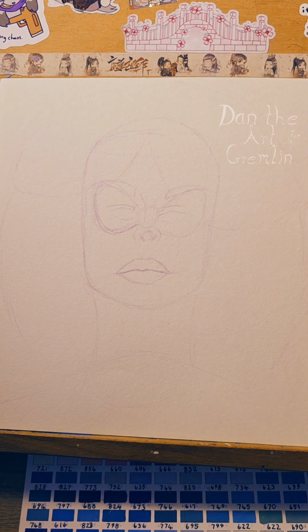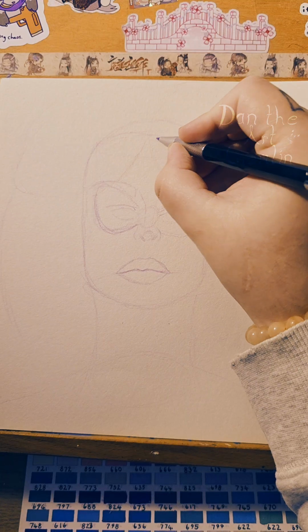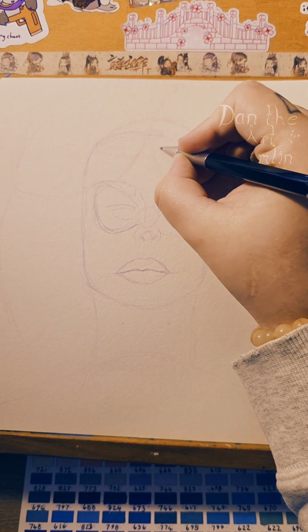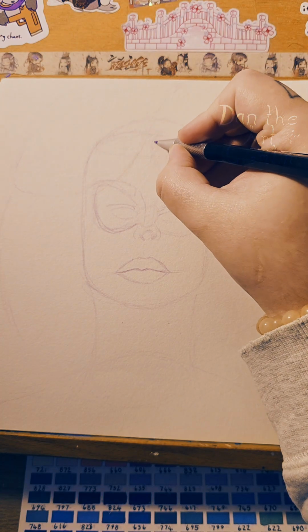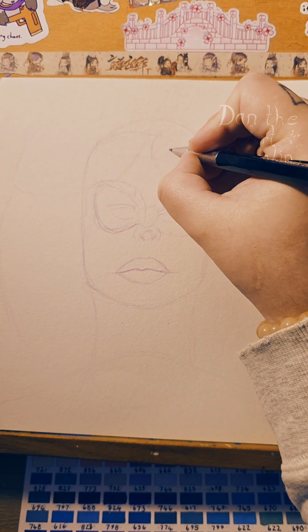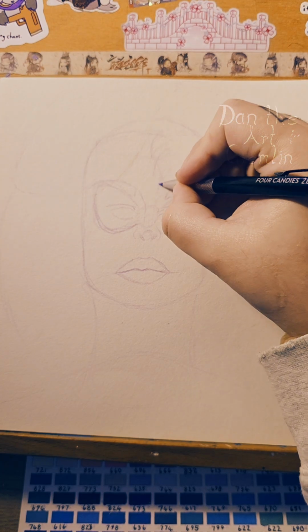Now, with this type of curly hair, you are going to see a bit more of that coiling, kind of looser, longer curls.